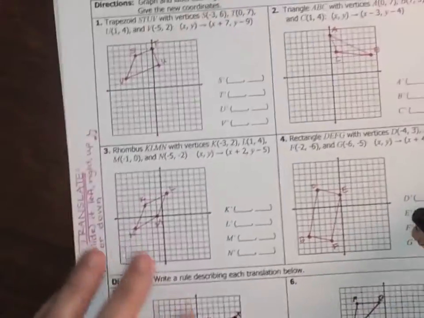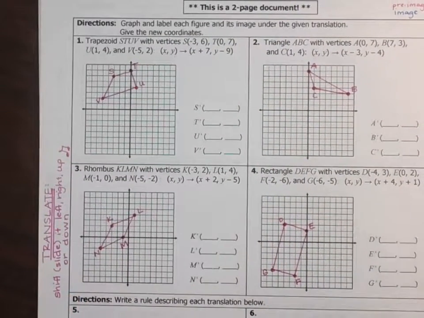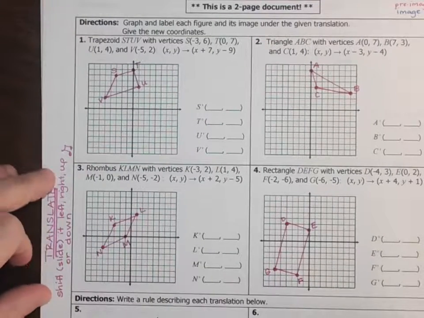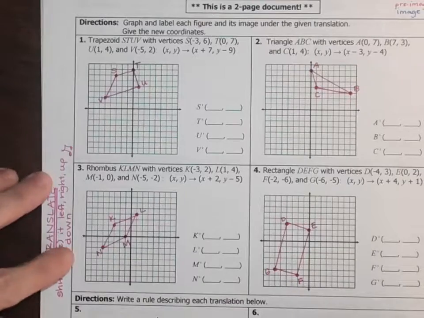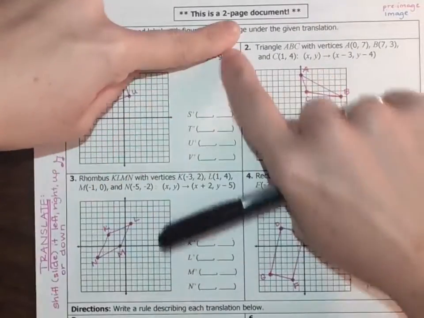All right, let's talk a little bit about translations. So a translation is a slide. All right, so we just did rotate. Rotate, turn it around; translate, shift it left, right, up, or down. Okay, so now we're going to shift it or slide it left, right, up, or down.